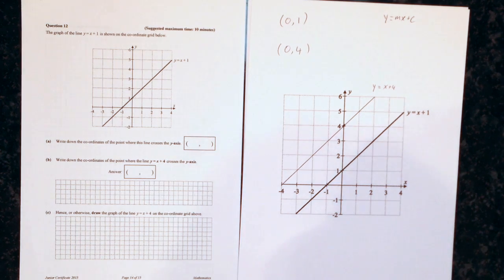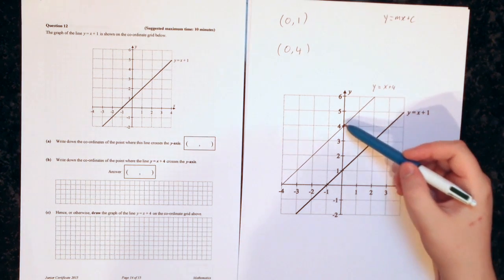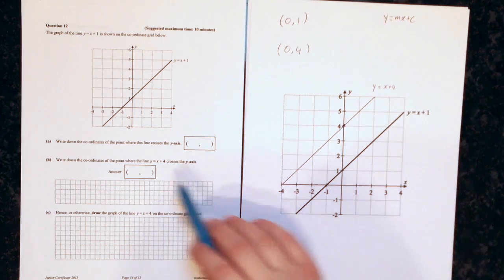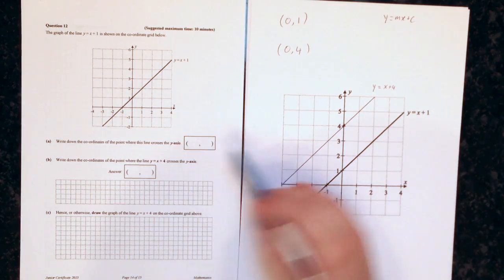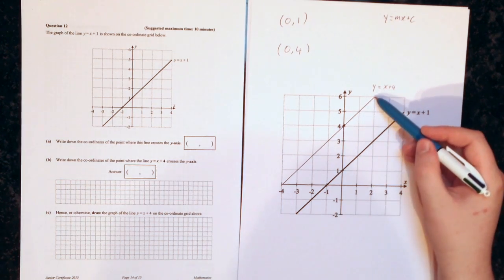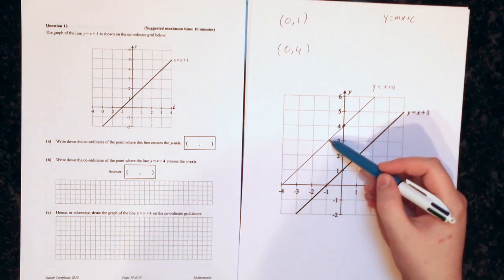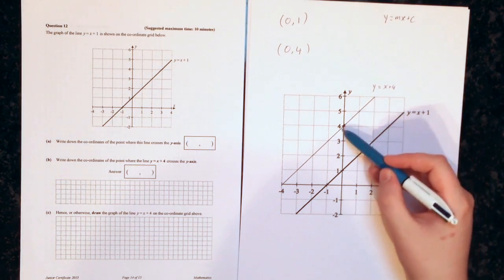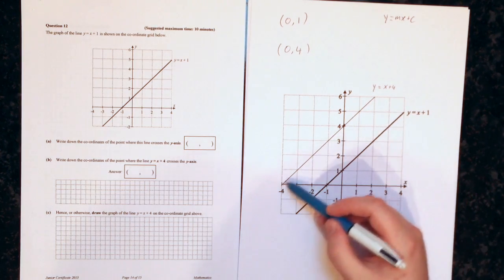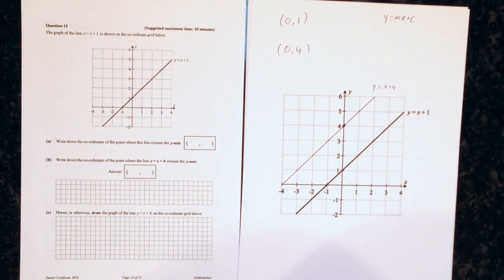Another way we could have done that is by plotting multiple points. So we got the y coordinate is 4 when the x coordinate is 0. But we could have also said, well, when x is 1, what is y? And we would have gotten x is 1 means y is 5, x is 2 means y is 6, x is minus 1 means y is 3, and we would have gotten a series of dots on this line, which we would just have to join to get the desired graph.